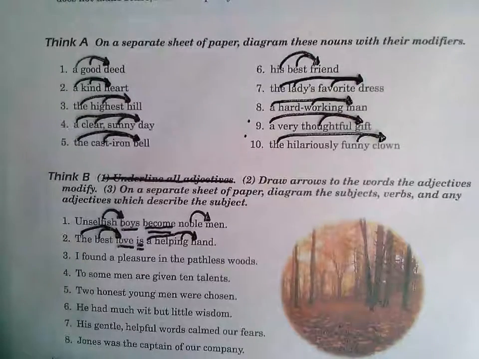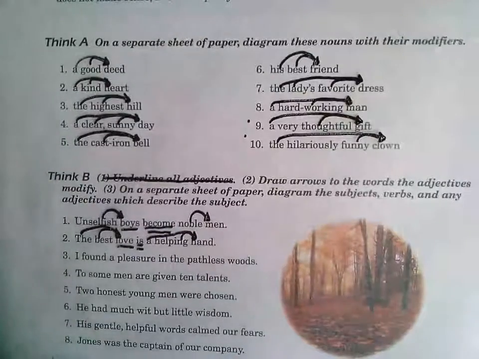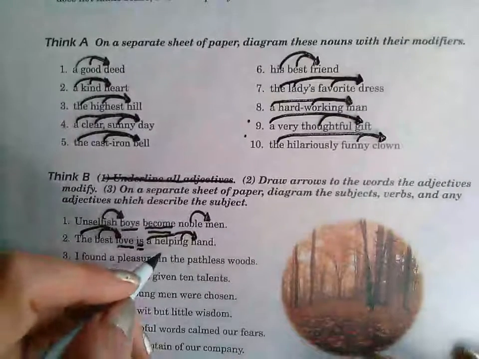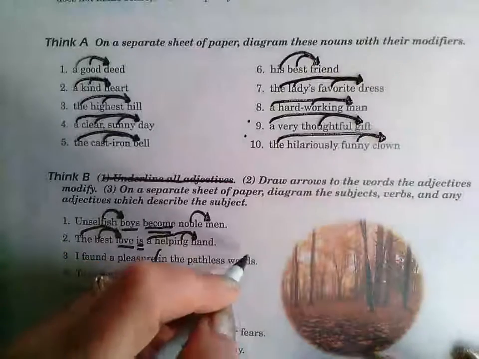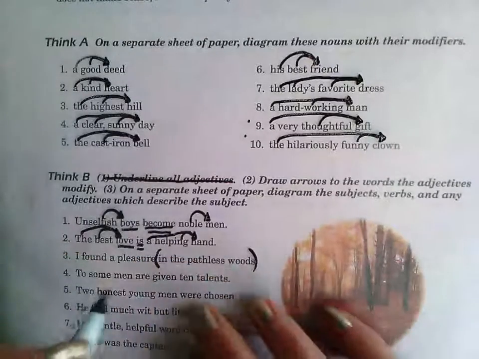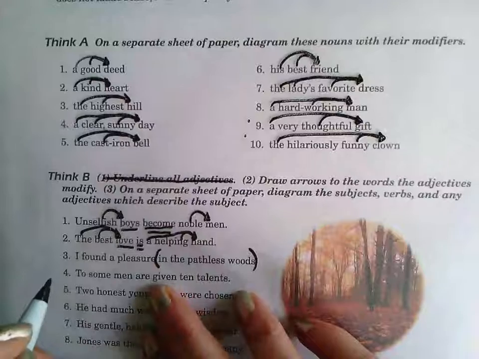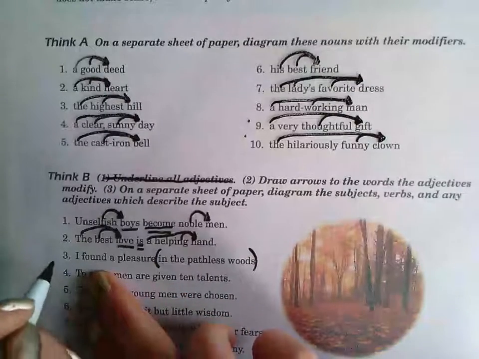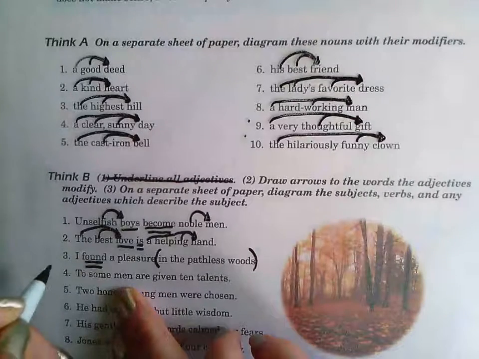Okay. Number 3, I found a pleasure in the pathless woods. First thing you look for, prepositional phrase. Do you see it? There is. In the pathless woods. Now we can look for subjects and verbs. Is there an action in the sentence? Found. Any helping verbs before it? Nope. Any other verbs? Nope. Who or what found?